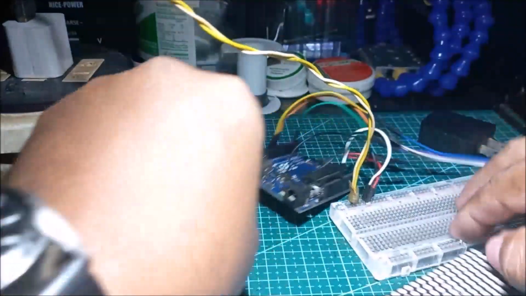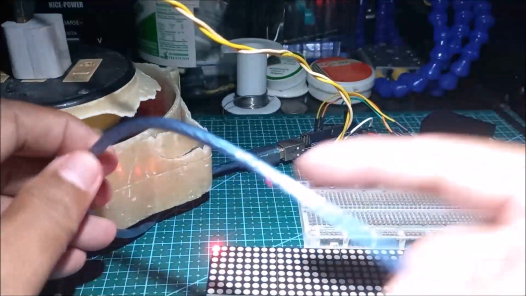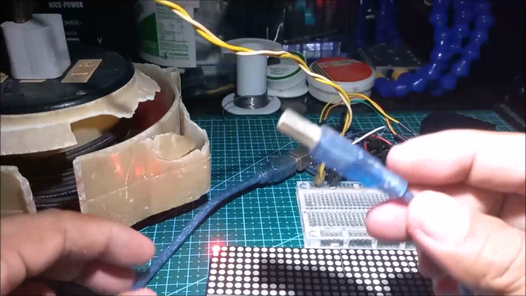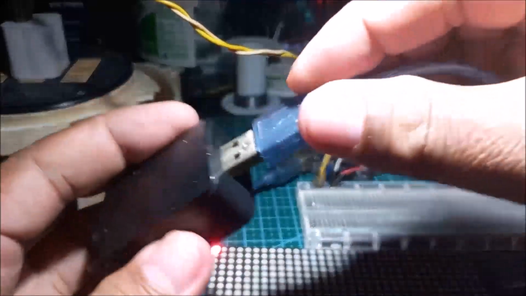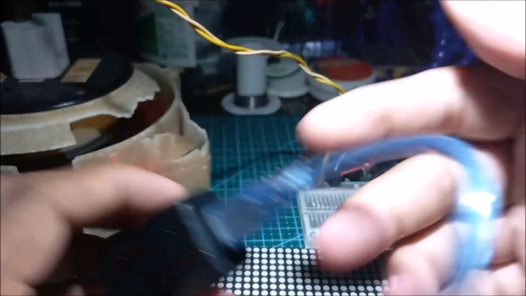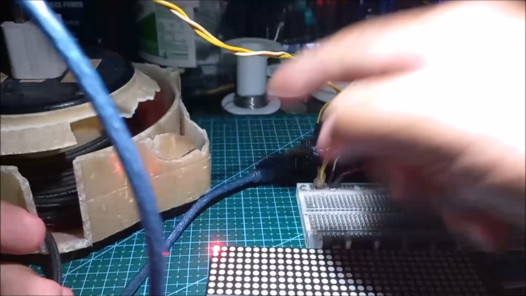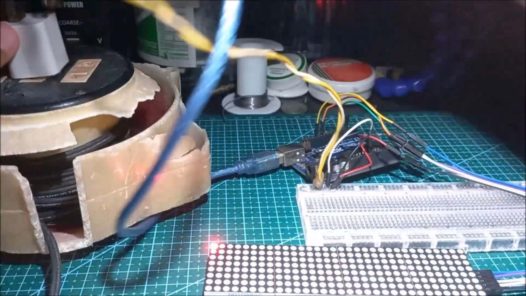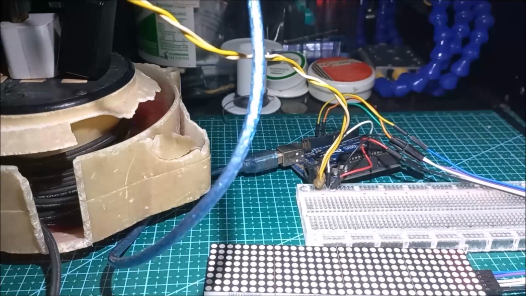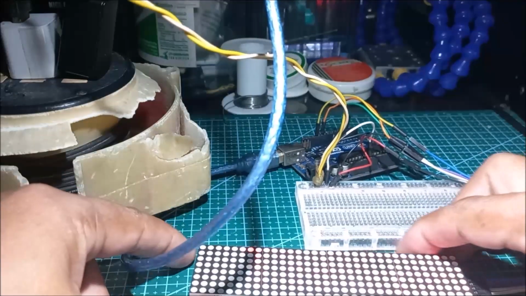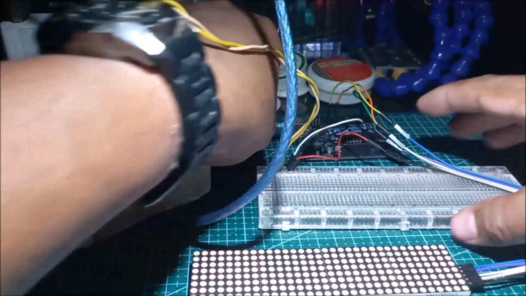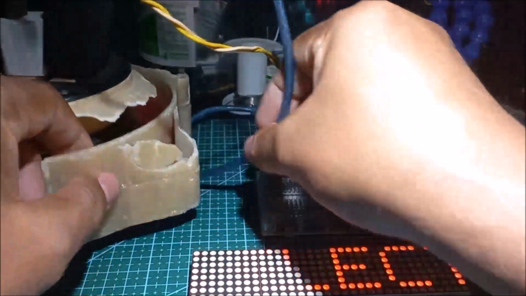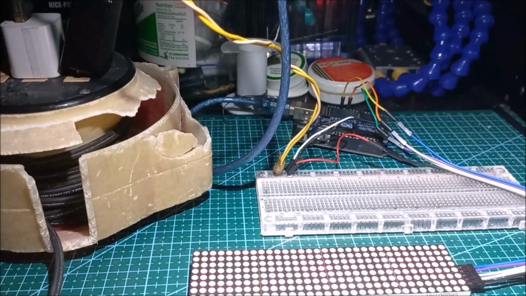Okay, and then the other end is USB to our supply charger. So this is also 5 volts, and this LED dot matrix is 5 volts also. Then connect to the 220. Then the scrolling is now in effect, it begins.